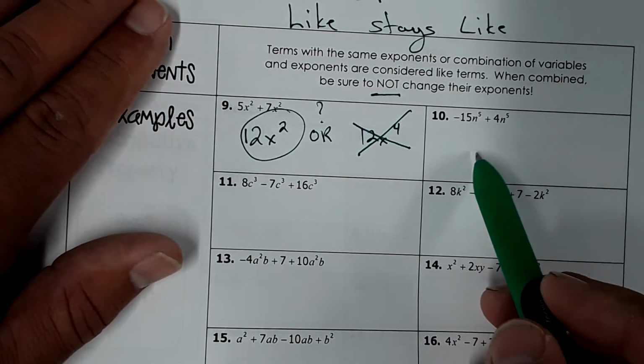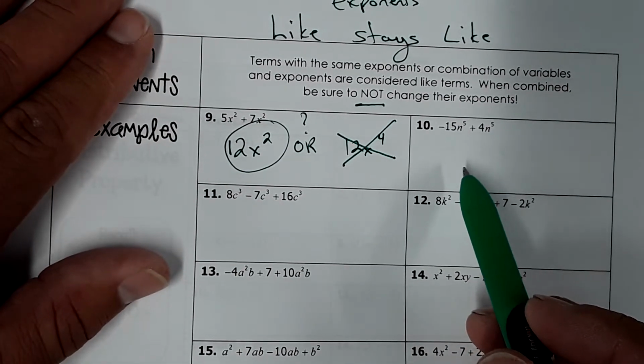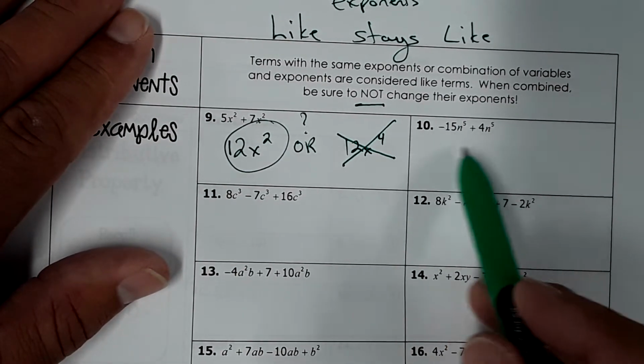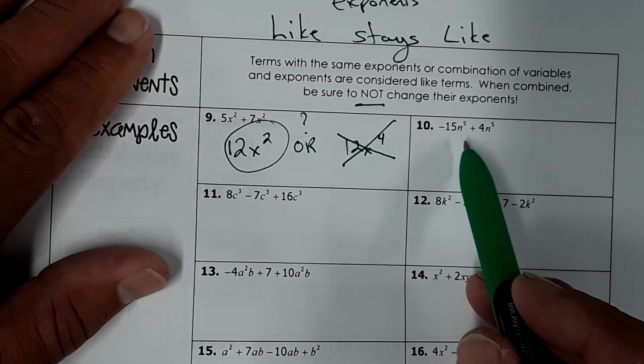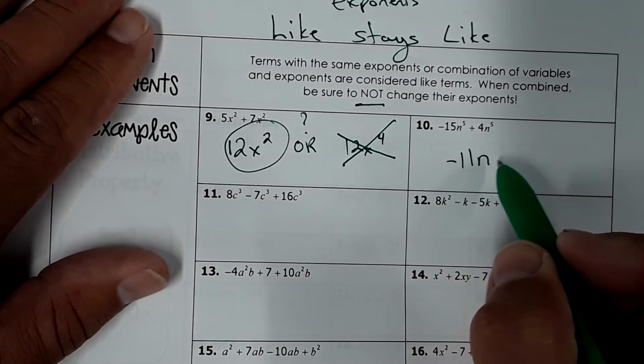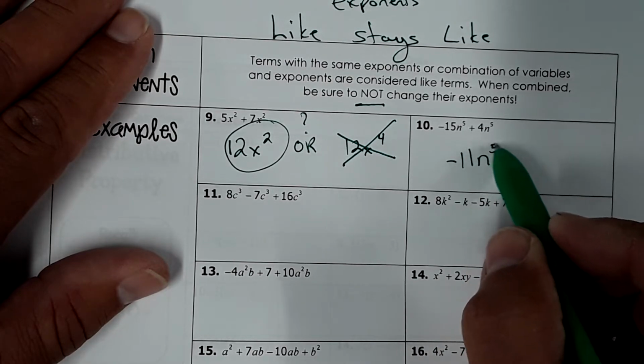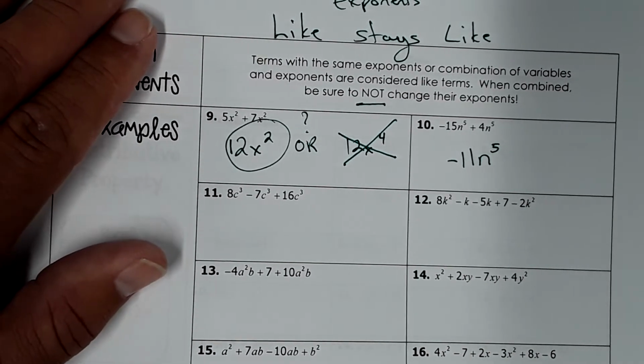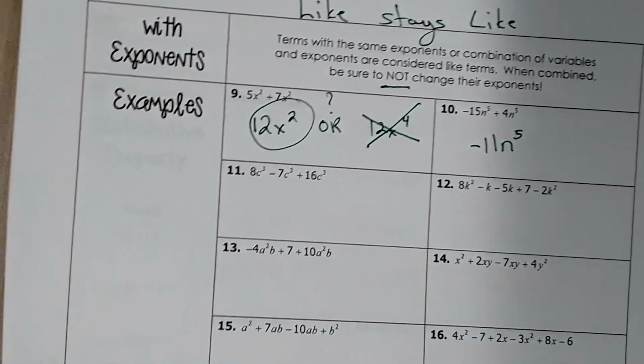Okay. If you look at number 10, negative 15n to the 5th plus 4n to the 5th, same variable, same exponent. They're like terms. I can add them together and get negative 11n, and I'm not going to add the exponents because I'm adding like terms. So the exponents are going to stay just like they are.